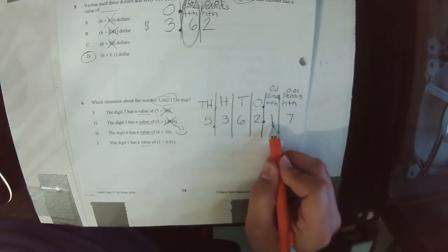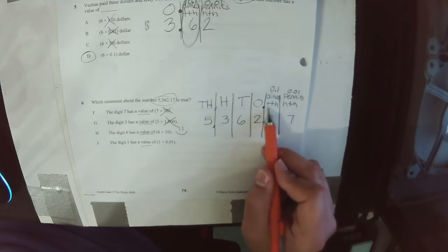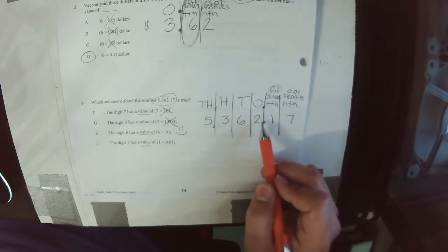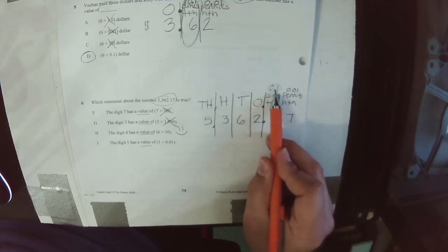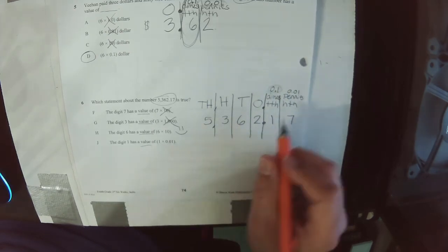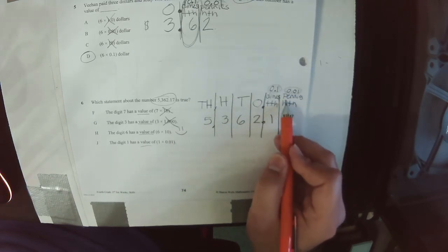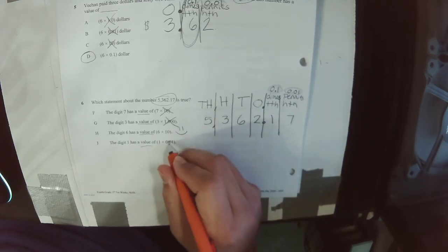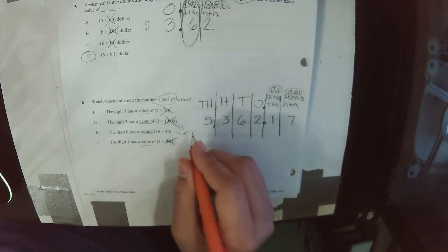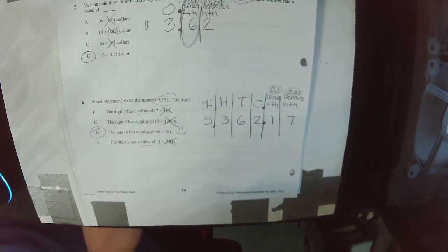Here's the 1, but look what I have above it, 0.1. They have a close, but it's not the same. So my answer should be H. Digit 6 has a value of 6 times 10.